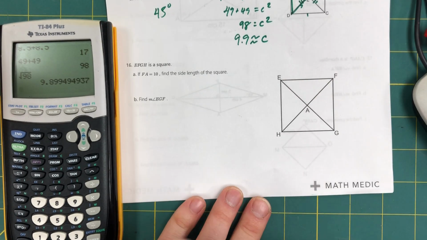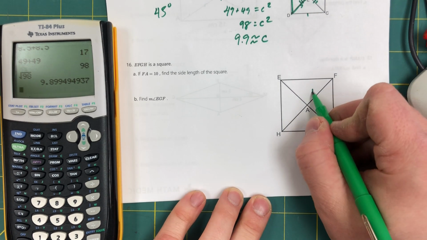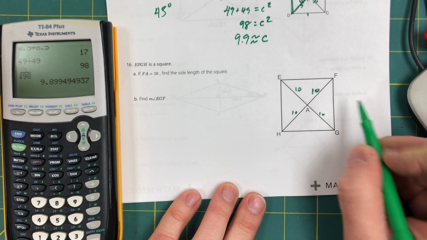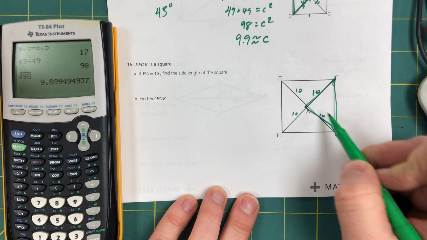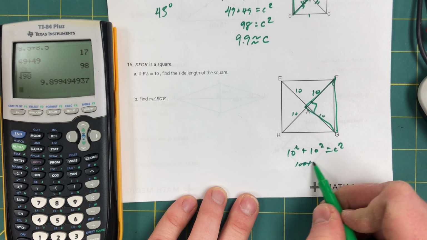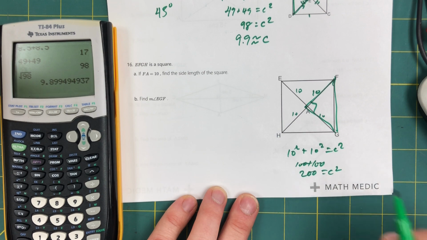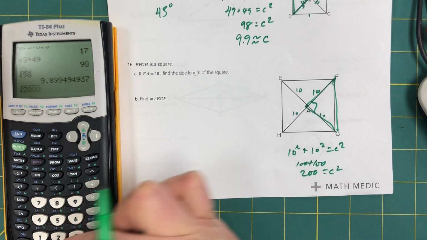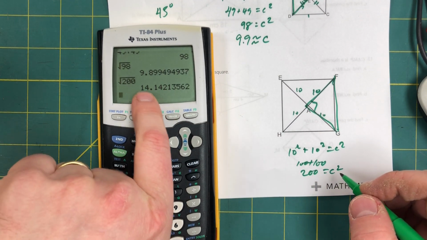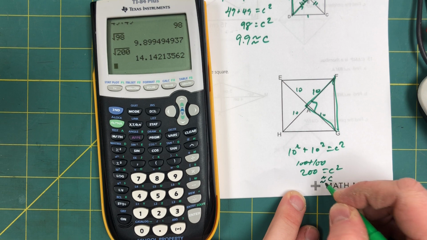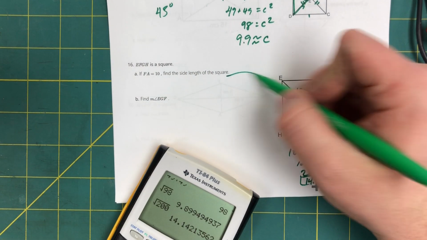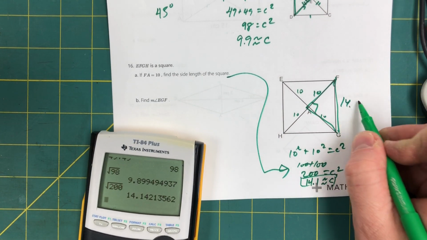All right, our next one. FA is 10. Same question as before, right? If that's 10, well, these are all 10. If I want to find the side length of a square, you can just pick one of the four and do 10 squared plus 10 squared is equal to c squared. It's 100 plus 100, that's 200, is equal to c squared. And everybody knows the square root of 200 is obviously 14.14. That's cute. So 14.1.